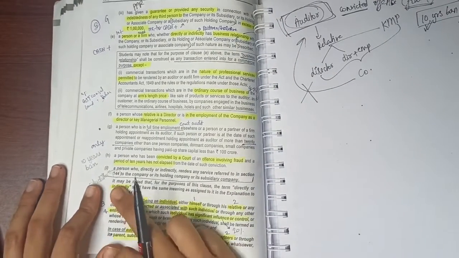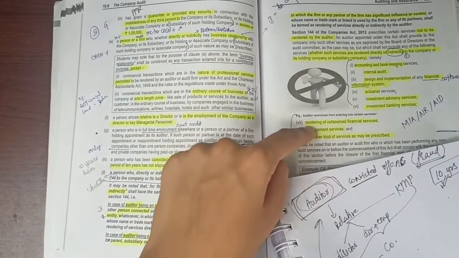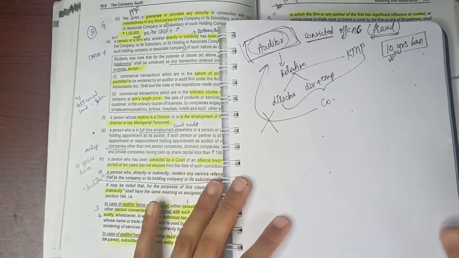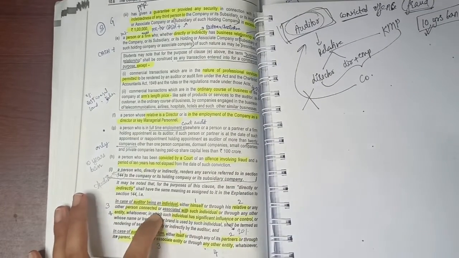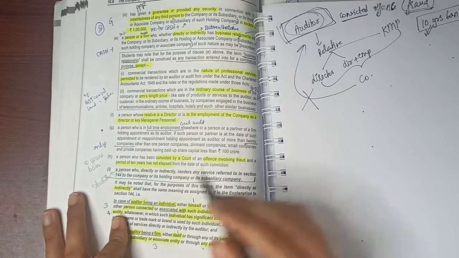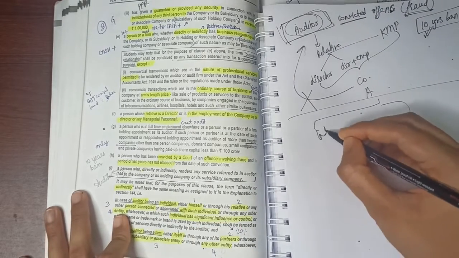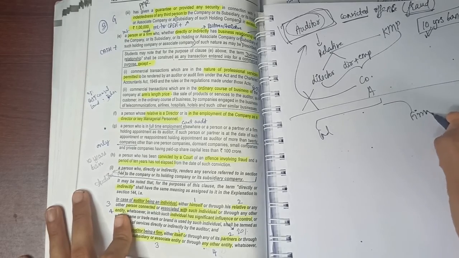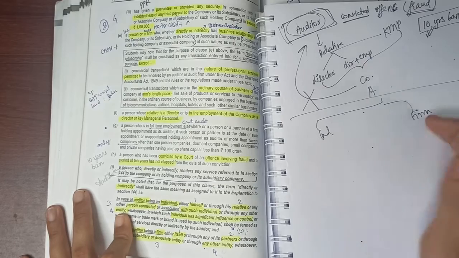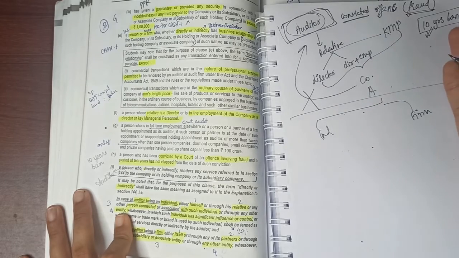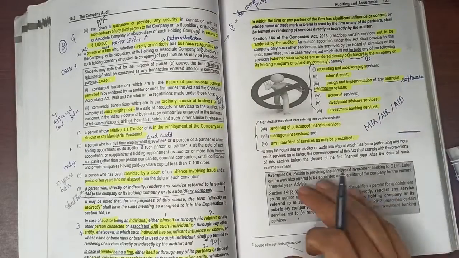Okay, next is the Section 144 point, which I told you, right? If you give prohibited services, that means you will be disqualified to be the auditor. In this, what they say is, in the case of an individual, there are two cases where the auditor can be an individual or a firm. If they both give, either directly or indirectly, the prohibited services to the company, then they will be disqualified. You have understood until this.